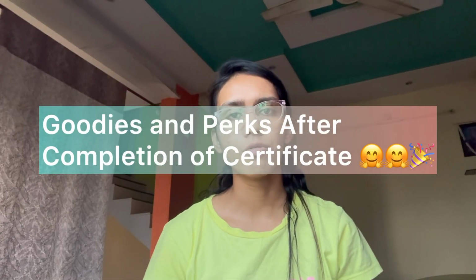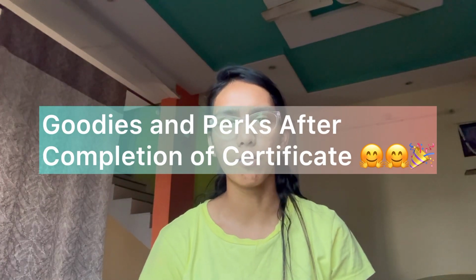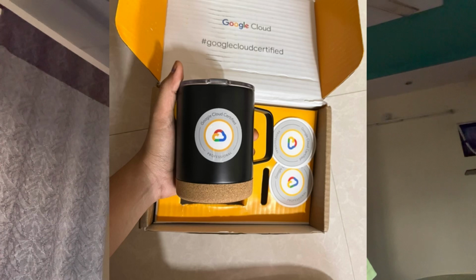You will get a result just after submission of the exam, whether you passed or failed. Google Cloud doesn't provide any score after the exam. It just mentions that you failed or you passed. Google Cloud also provides some goodies to motivate you to take further exams or learn more with Google Cloud. I got my welcome kit, which includes a pop socket for mobile, some badges or stickers to showcase on my laptop, and a British mug for my everyday coffee.